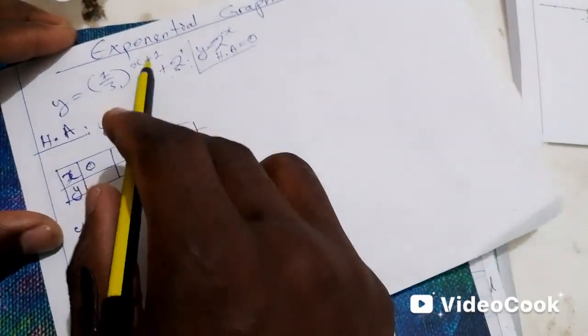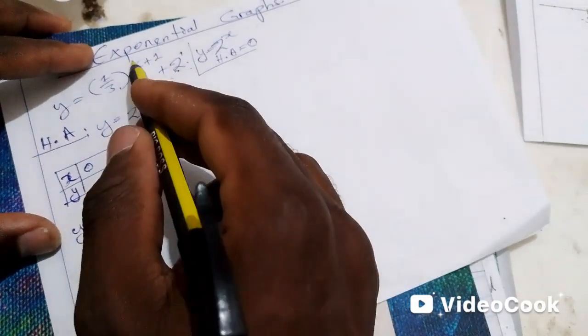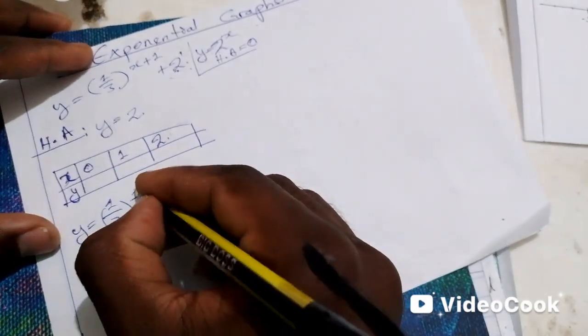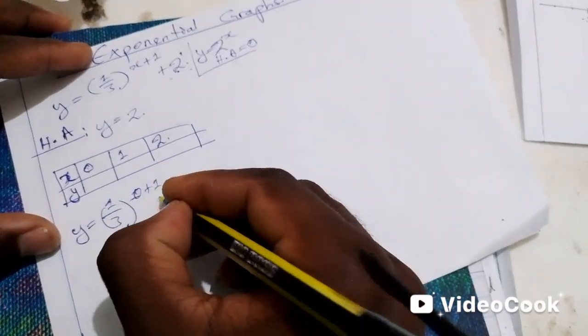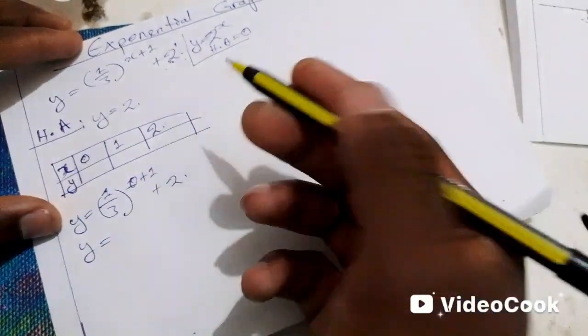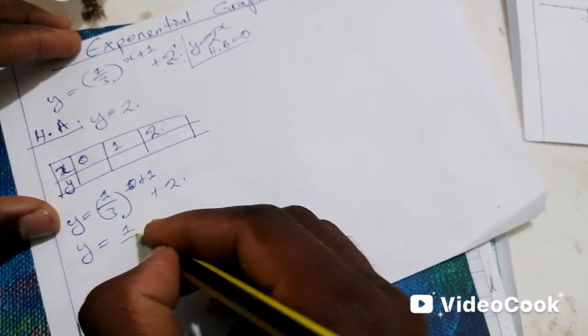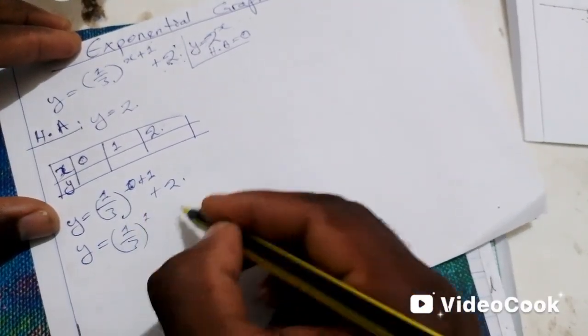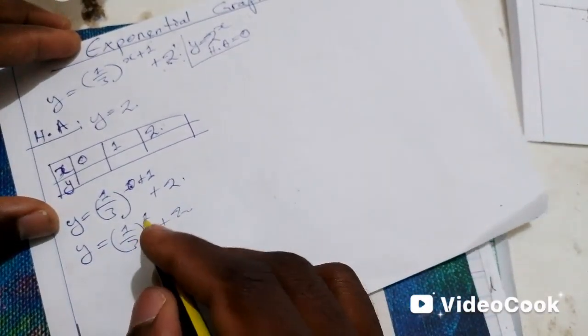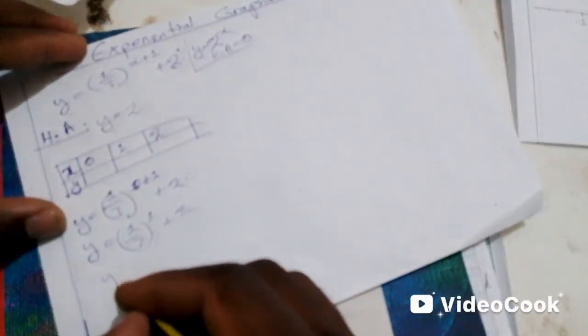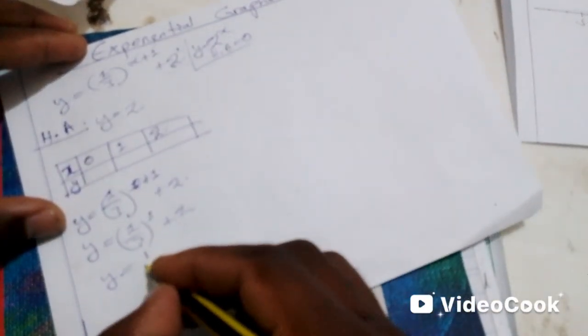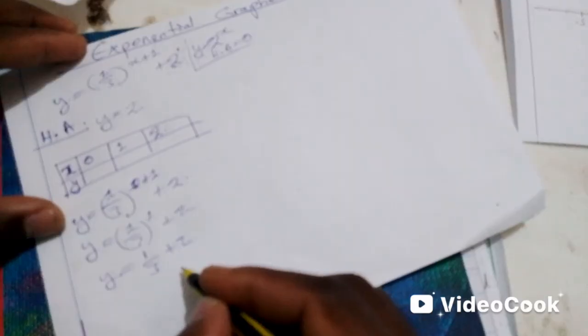If our x is 0, meaning we're going to have 0 plus 1 plus 2i. So in this case, y is equal to 1 over 3 with the power of 0 plus 1, plus 2. You know that the power of 1 is just the same number behind it. So 1 over 3 plus 2. So in this case we can put 1 down here.